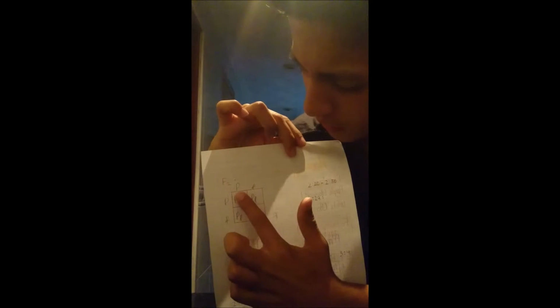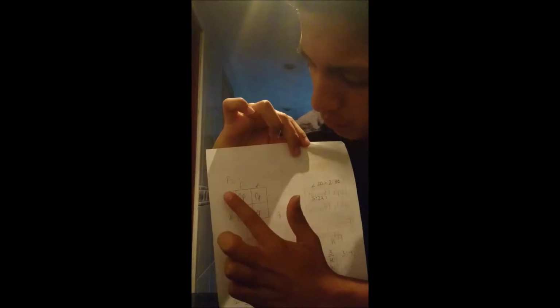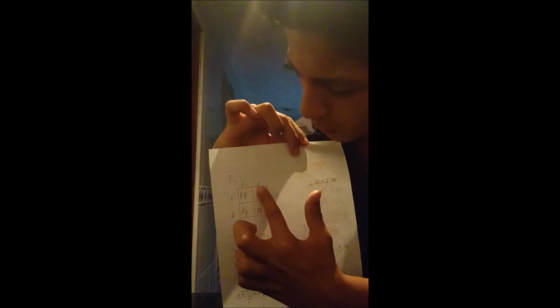As you can see, you put the ovum donor and the pollen donor as heterozygous, so you make the cross P with P. They are both uppercase, so they go uppercase. P uppercase with P lowercase is heterozygous, and these two make a homozygous recessive.